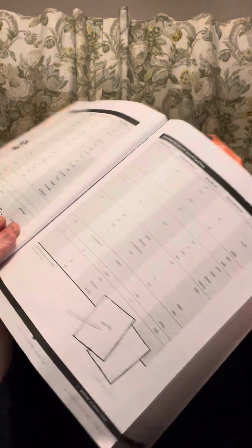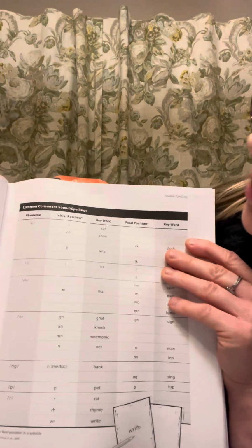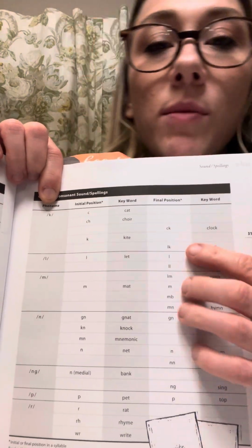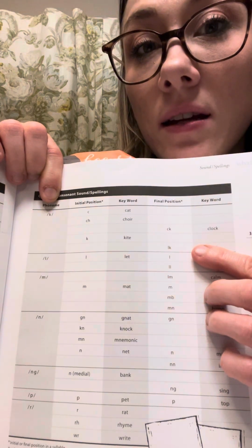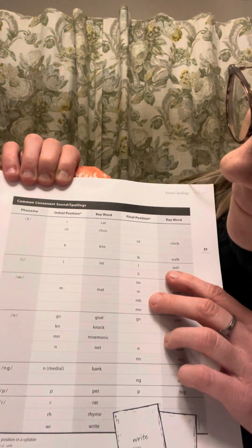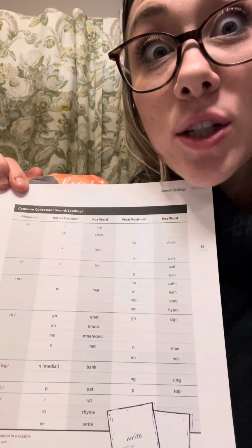Let's move on over to the K sound. K can be represented by C, K, or CK. L can have one L or two L's together.